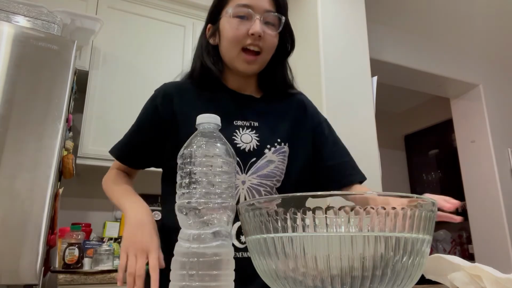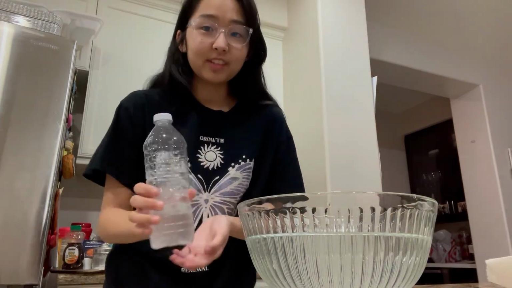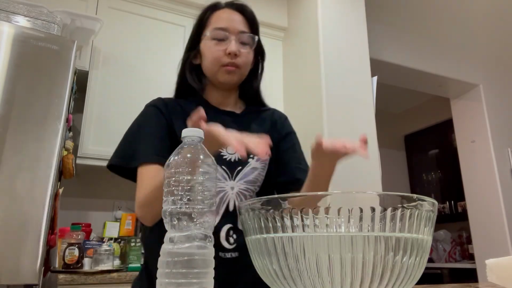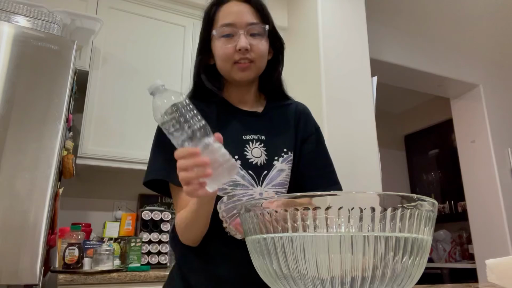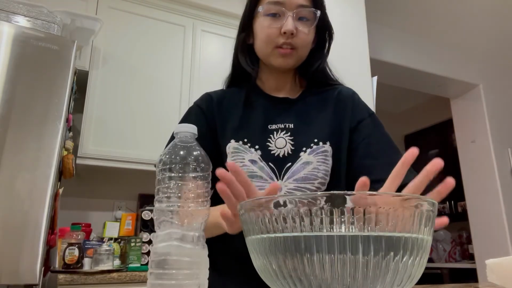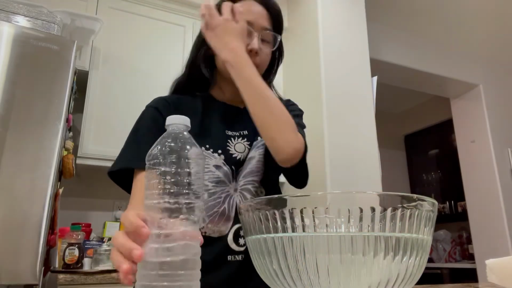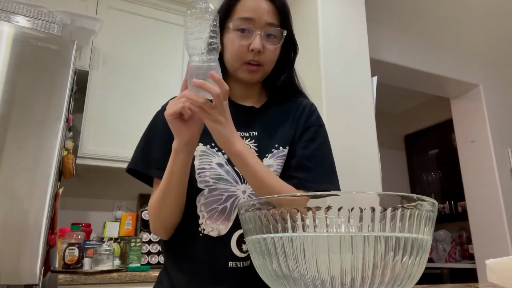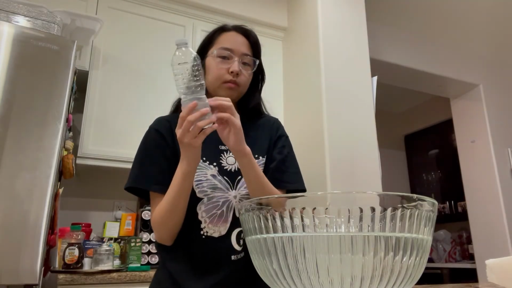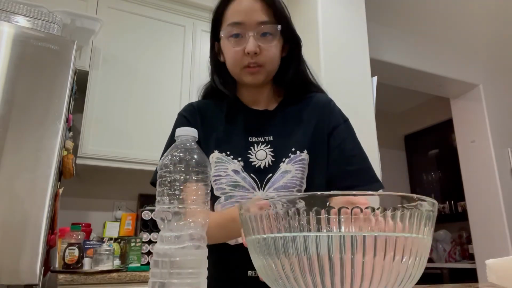Hello. Okay, so I will be demonstrating what an endothermic reaction basically is like, using the materials in front of me. In front of me, I have a water bottle filled with cold water, and then I also have a bowl filled with room temperature water. This water bottle will be our system. This is where the heat will go into, and then the water inside of here will be our surroundings.